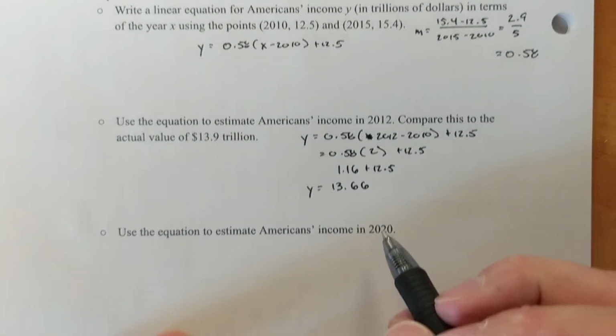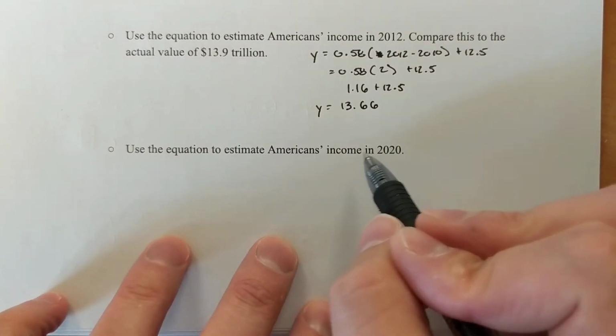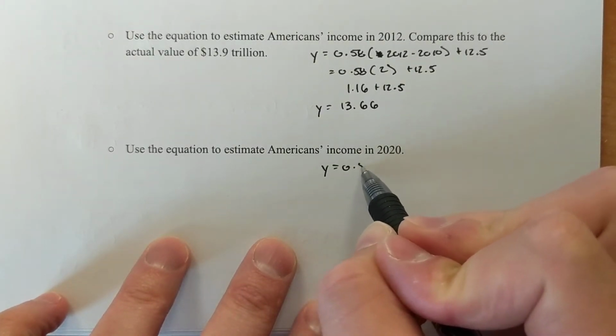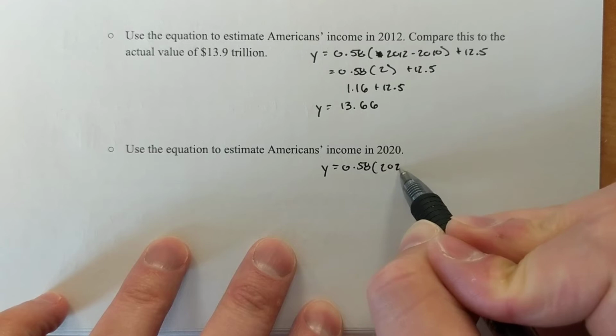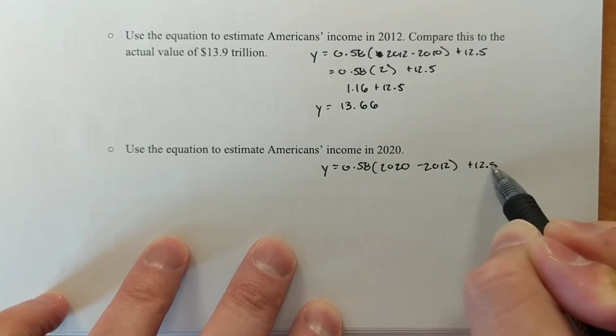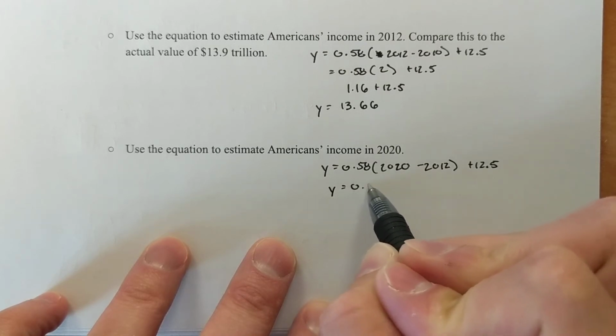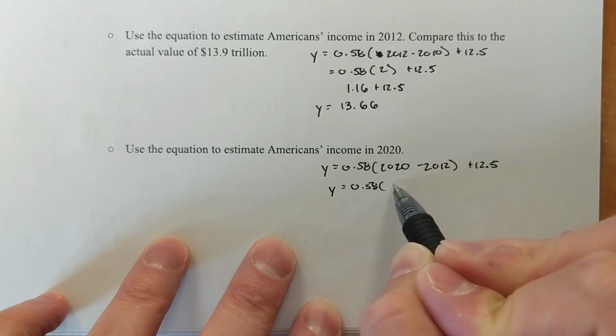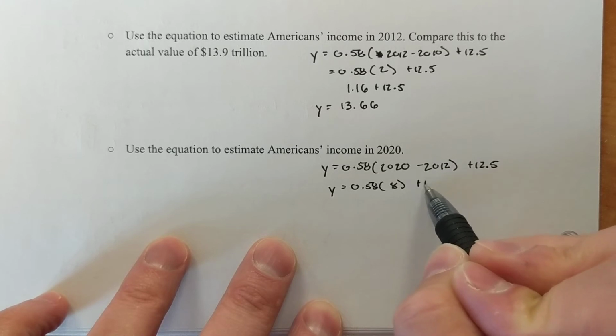And then repeat the process for the last one, the year 2020. So y equals 0.58, and I know my value for x. Then my equation has this information. So y equals 0.58 times 8.